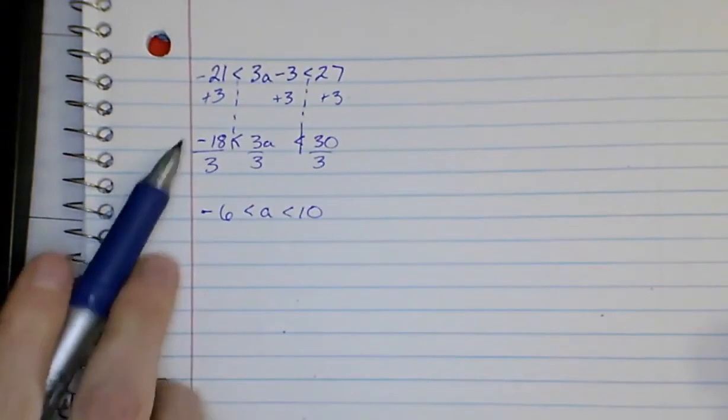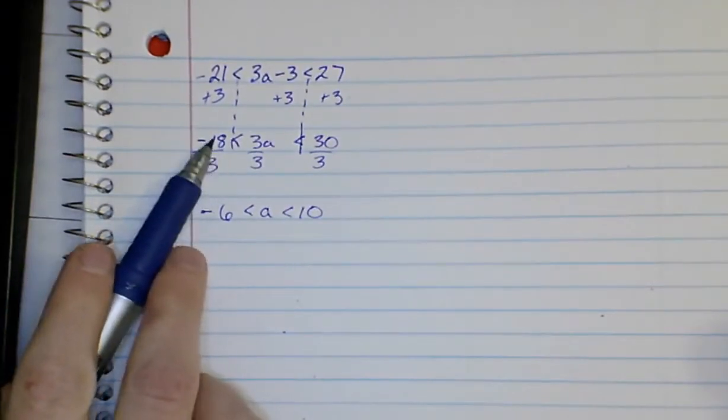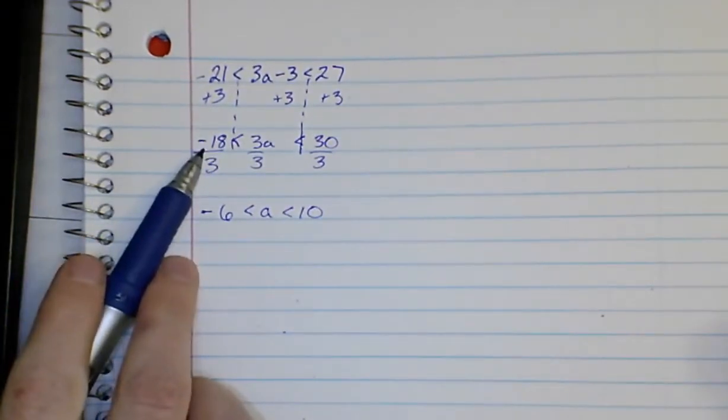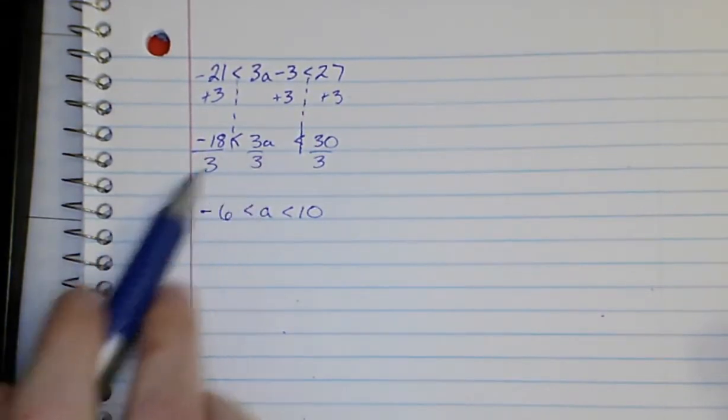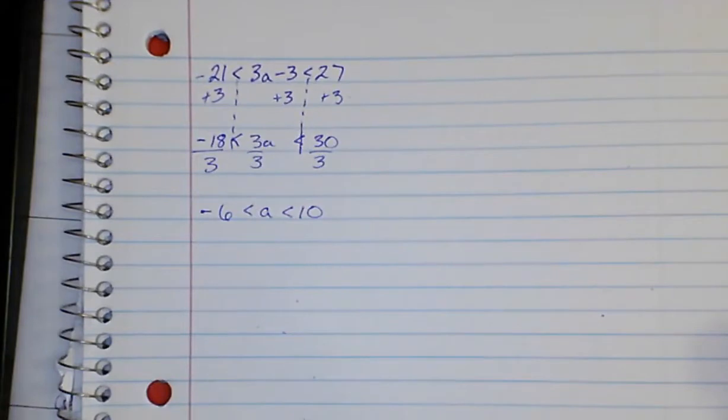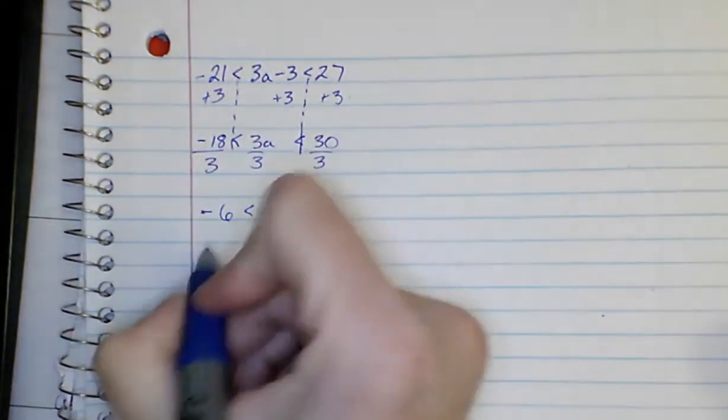Now, a lot of students I've seen will flip this sign because 18 is negative. That is false. You cannot do that unless the 3 is negative. So if 3 is negative, you can flip the sign. Otherwise, it's positive. Our signs stay the same.